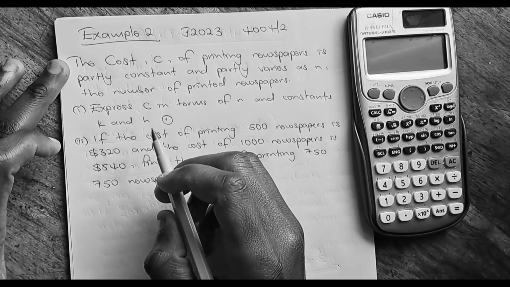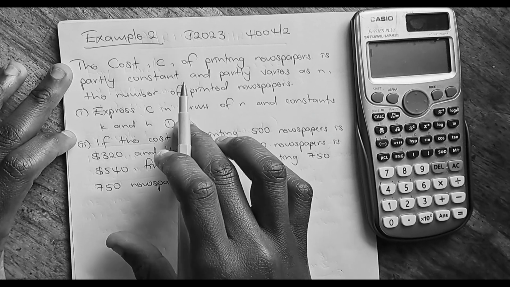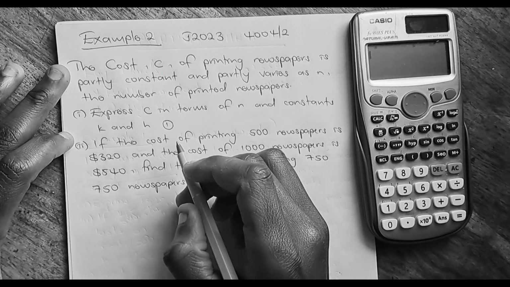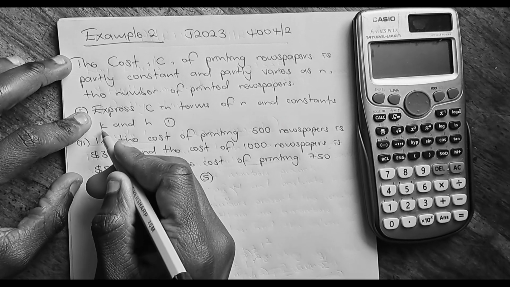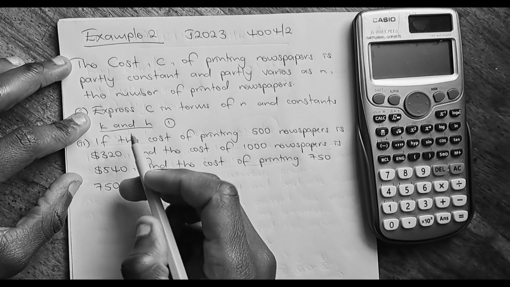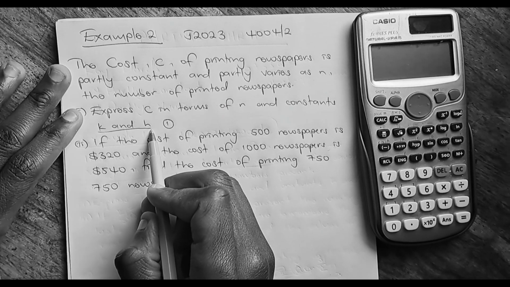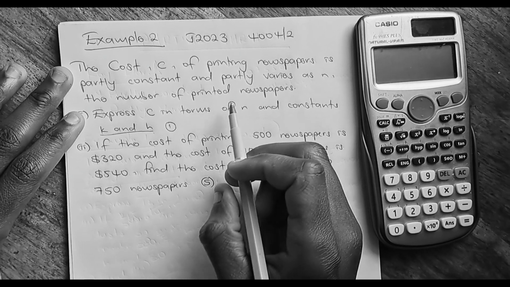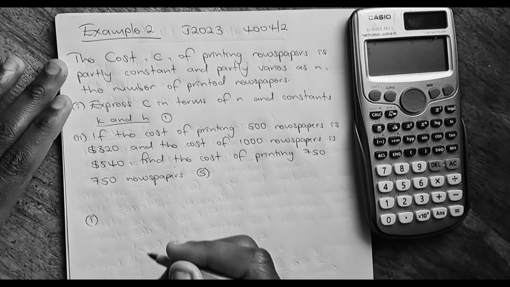So first thing, you read the questions. The first question is the one which determines which constants you are going to utilize. So in this case, you are given the constants k and h. Express C in terms of n and constants k and h, n representing the number of printed newspapers.